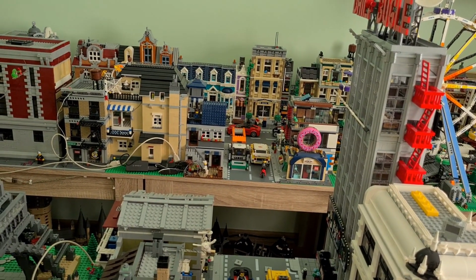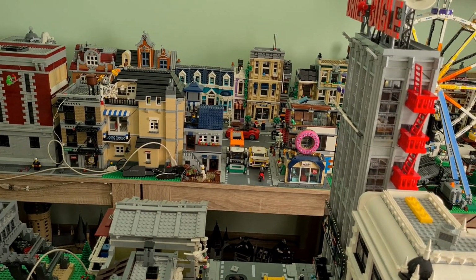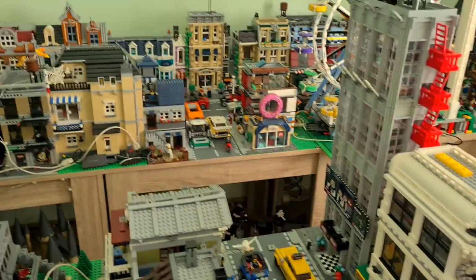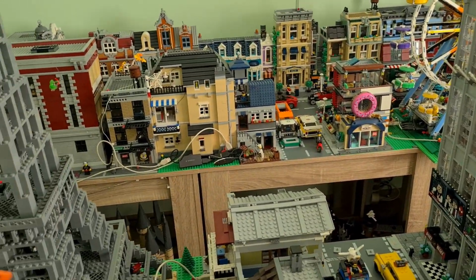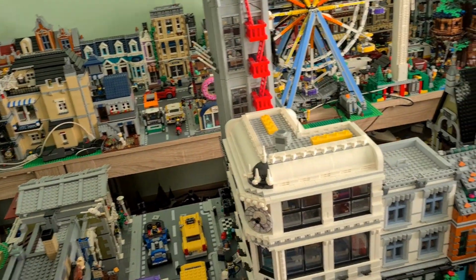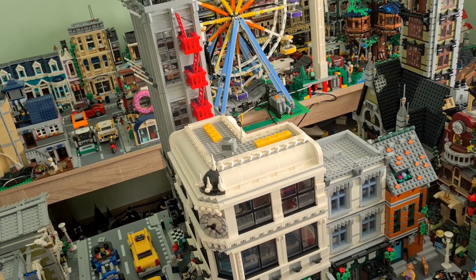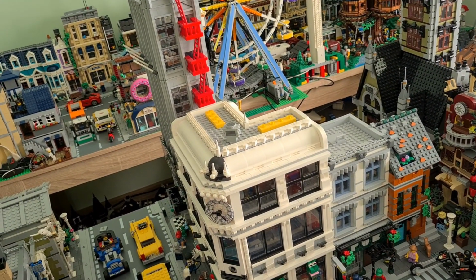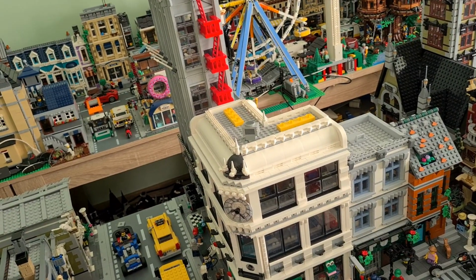I'm planning to do many more videos with steps to show you how the reconstruction of the city goes on. Let me know what you think about this plan, and I will let you know, of course, when this starts.